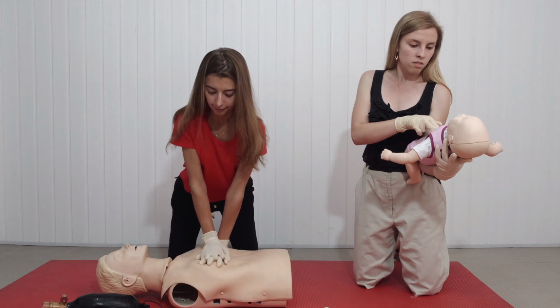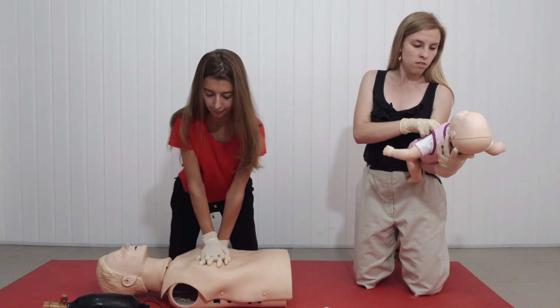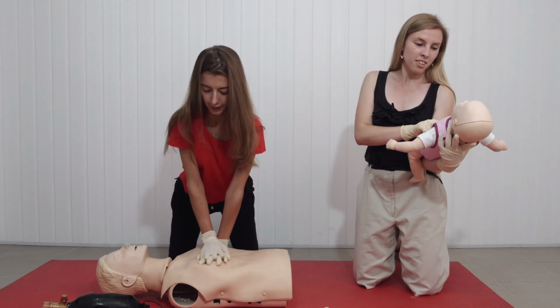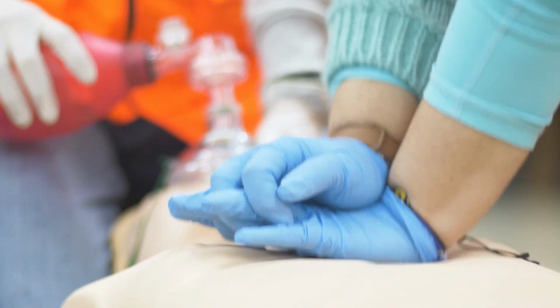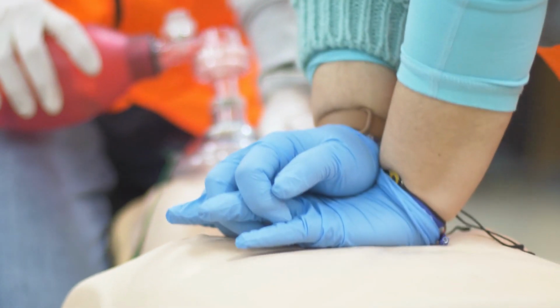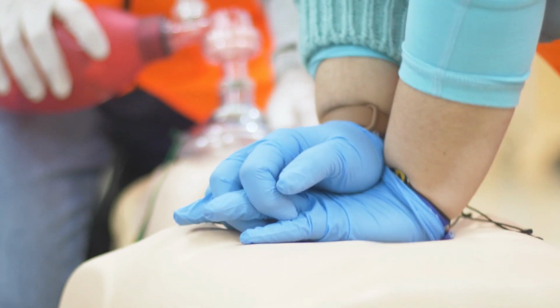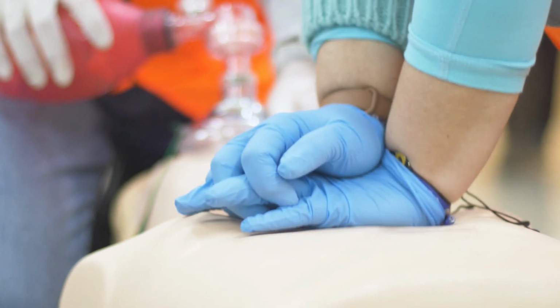Check for breathing. Once the airway is open, you need to check for any signs of breathing. Look, listen, and feel for any movement in the chest, any sounds of breathing, or any breaths on your cheek. Do this for no more than 10 seconds. If the person is not breathing, it is time to start CPR.